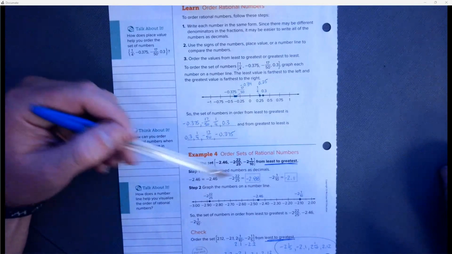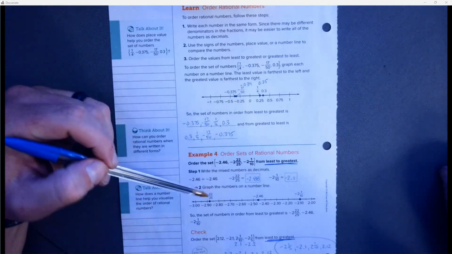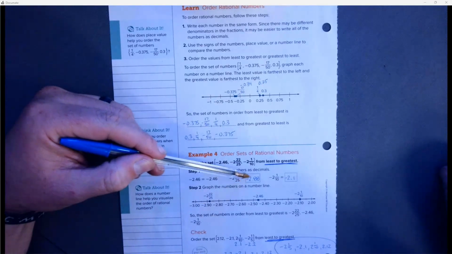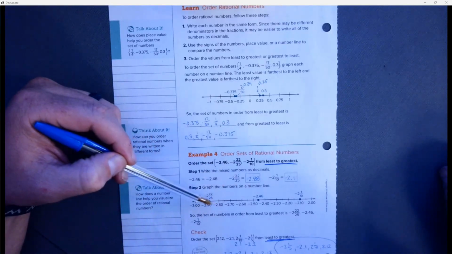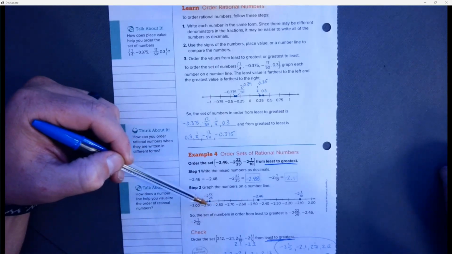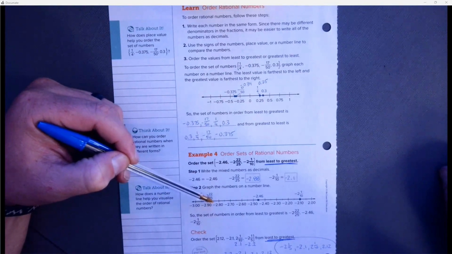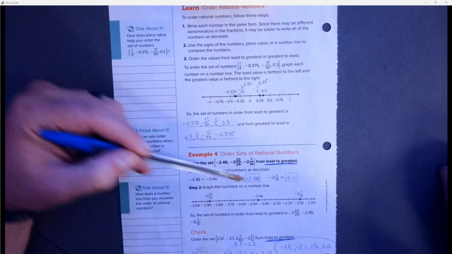Now we're going to graph the numbers on a number line. We've got negative 2 and 22/25ths right here, which we know is the same as negative 2.88. So it's going to fall close to negative 2.90. And we have negative 2.85 here, so we know it's going to fall right here between them somewhere.